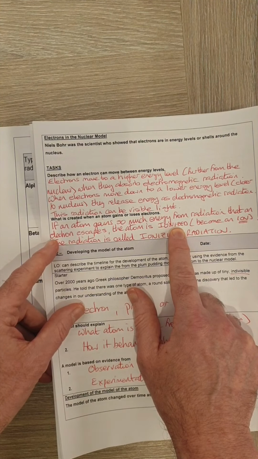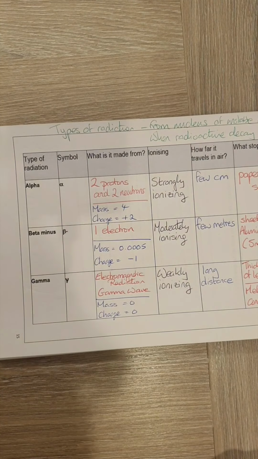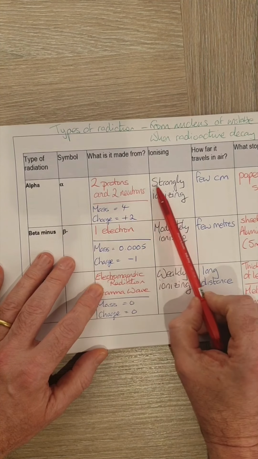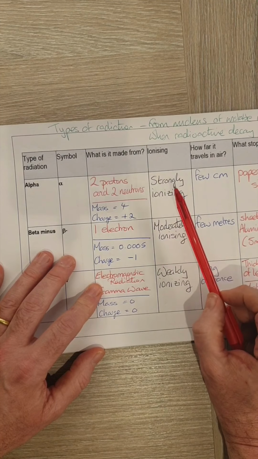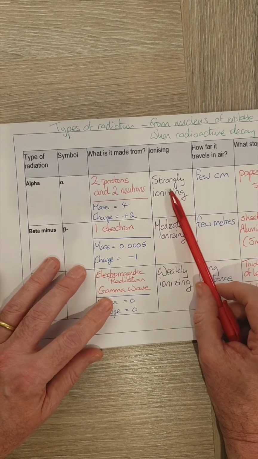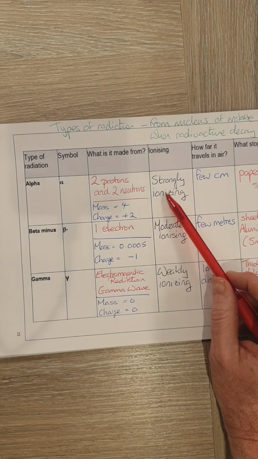It becomes an ion. So that means that alpha radiation will remove electrons very easily from atoms. And this is what makes it dangerous, because it can change atoms to become ions, and ions mean there can be chemical reactions. It can change molecules.